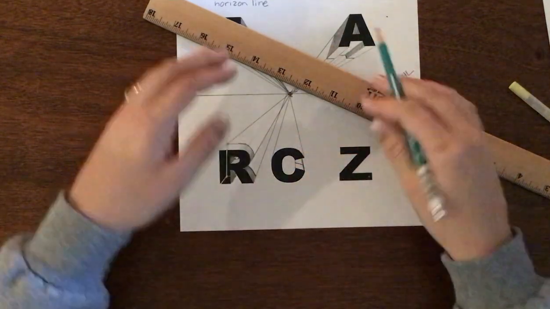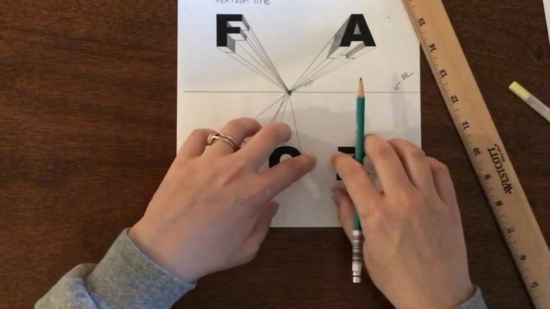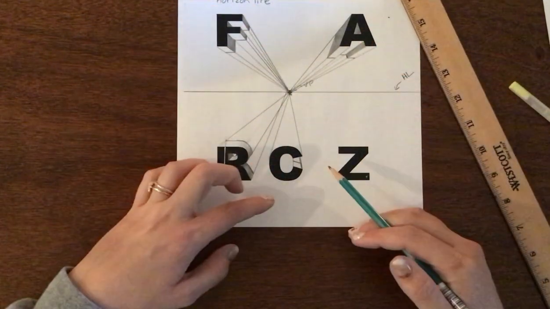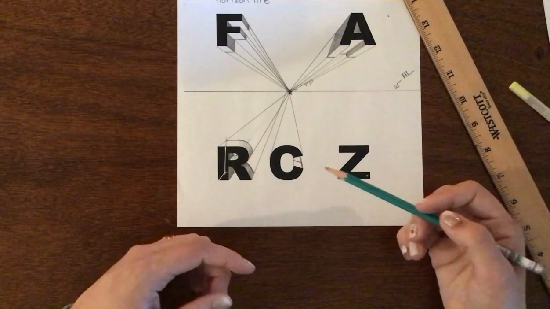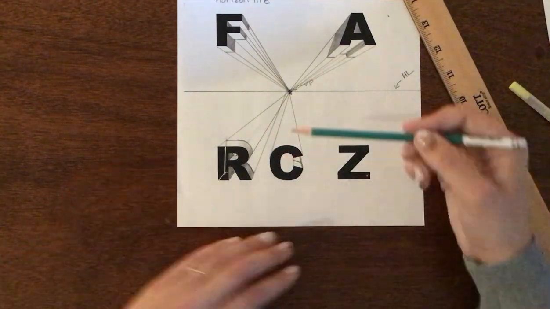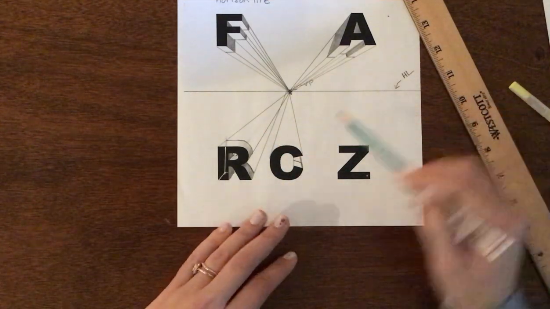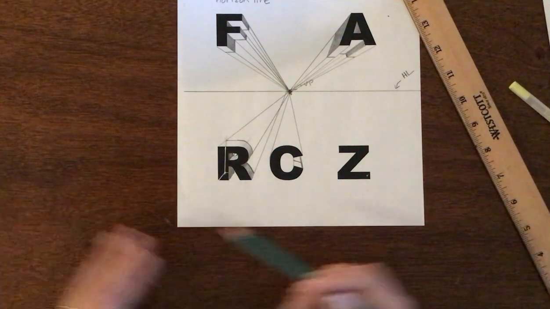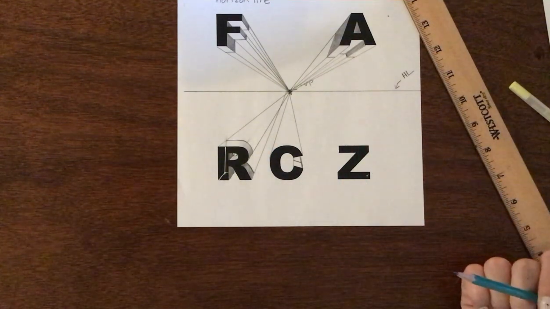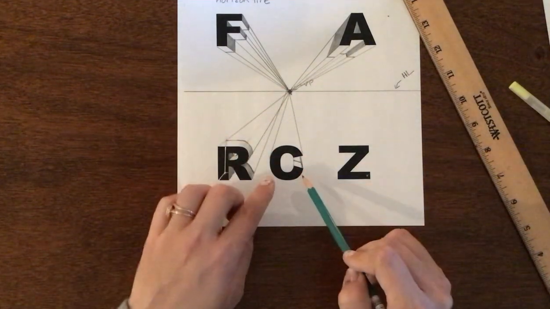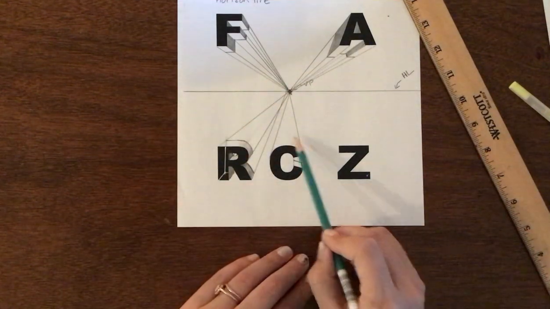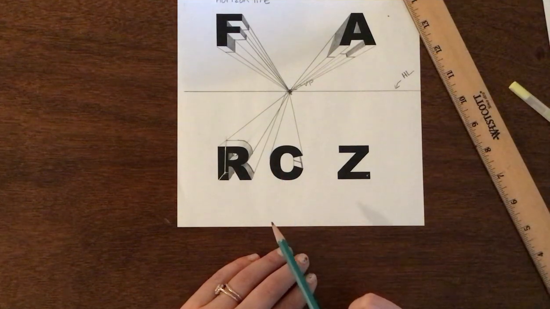Okay, I should have mentioned too, these letters, because they're below our eye line, we're seeing the top, right? So it's like you're looking down at something. So we're seeing the tops of these letters, and then depending on if they're to the left or the right, we might be seeing some of the side. This one's pretty much directly below us, so we're just seeing the tops of the letter.